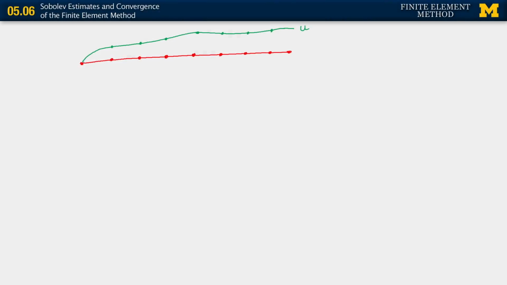If we are working with linears here, u tilde h can at best be linear over each element. However, we want it to be such that it actually hits the exact solution at the nodes. Okay, for many of the other elements, it's not going to be very different from the exact solution, because perhaps the exact solution is not too different from a linear solution elsewhere.